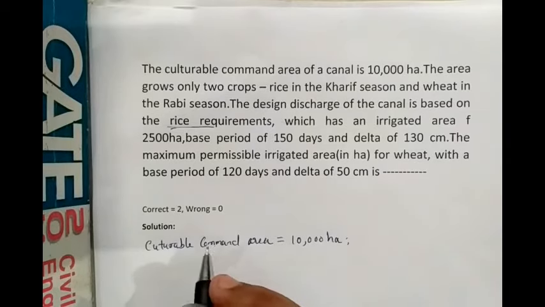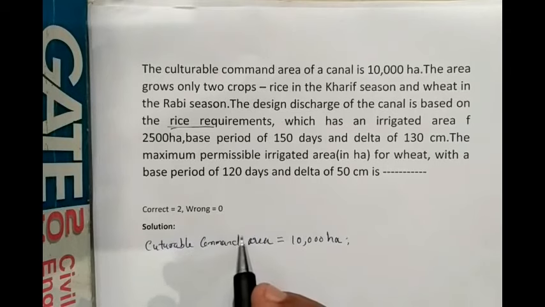Also given is that the design discharge of the canal to irrigate the total cultivable area is based on the rice requirements, which has an irrigated area of 2500 hectares.